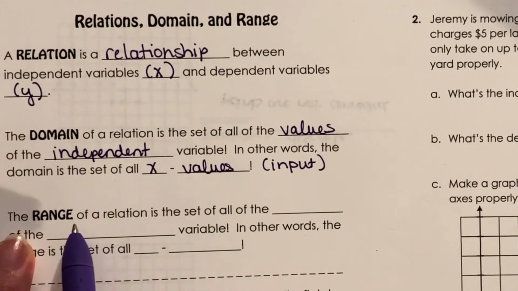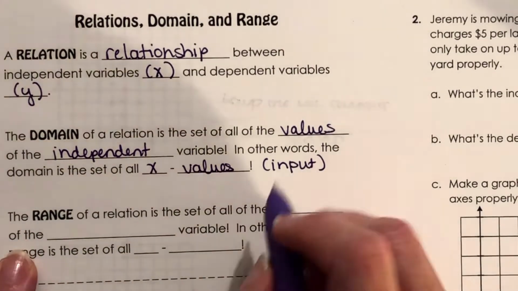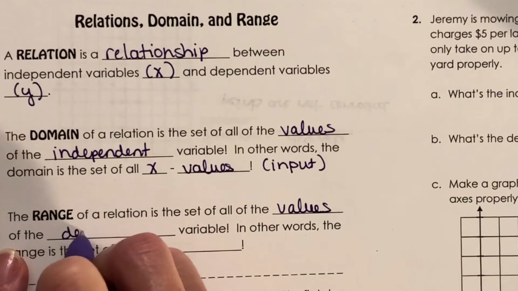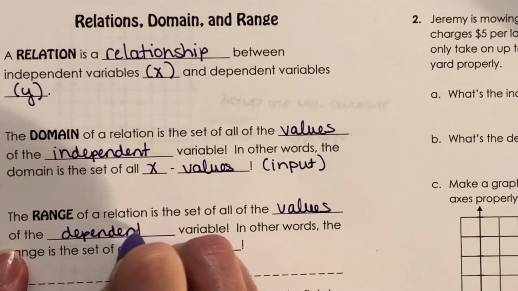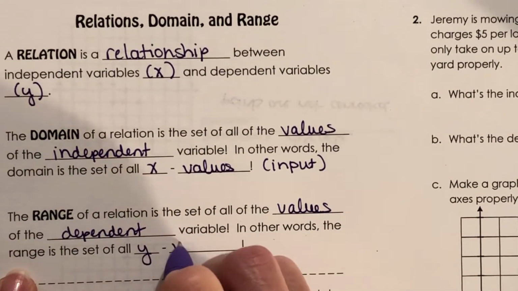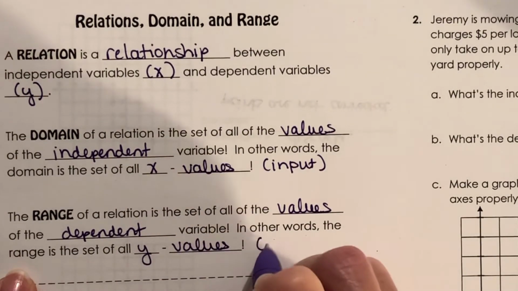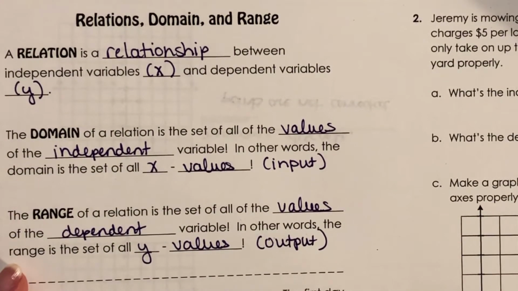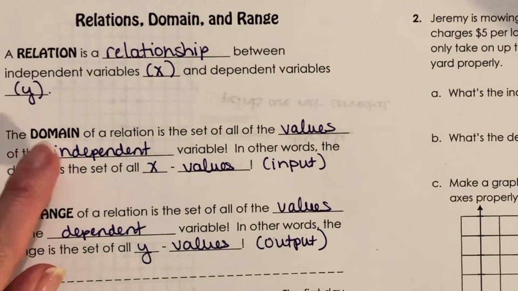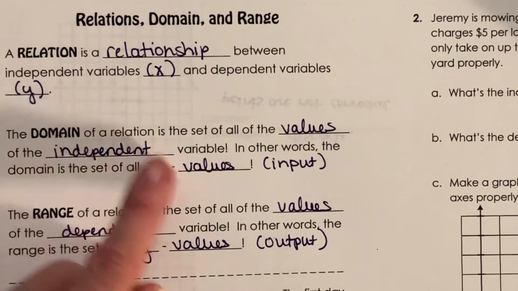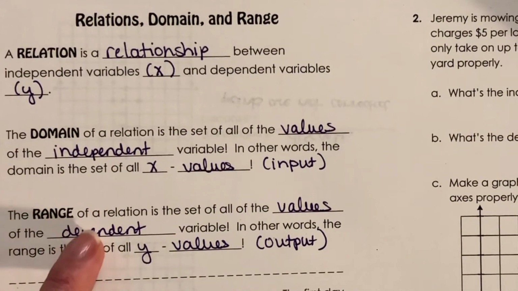The range of a relation is the set of all of the values of the dependent variable. In other words, the range is the set of all of your y values, and I'll put your output values here in parentheses. So just a reminder: domain, x values, independent variables, they're all connected. Range, dependent variable, y values, they're all connected.